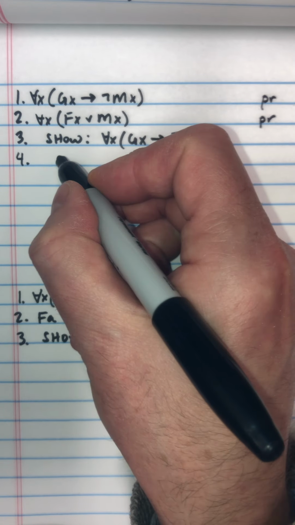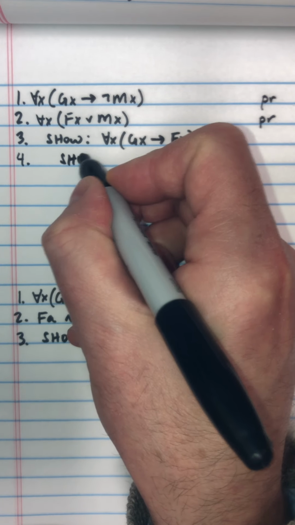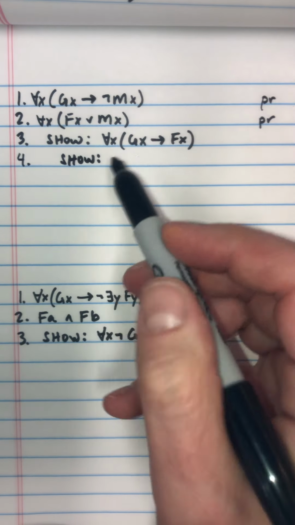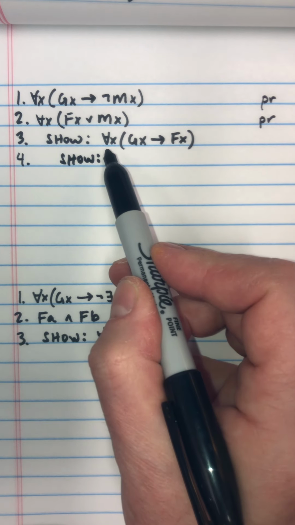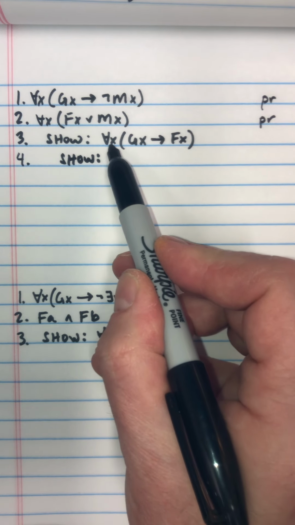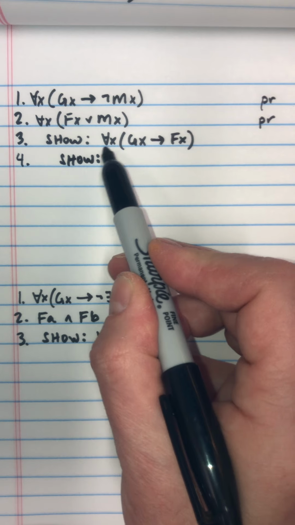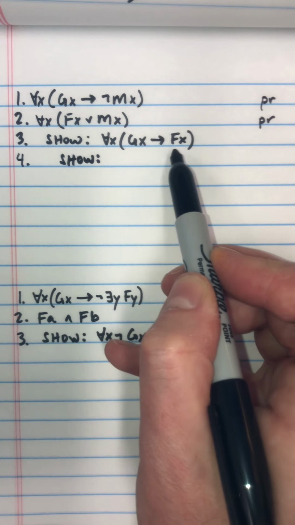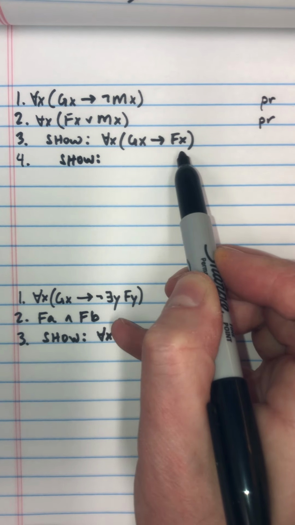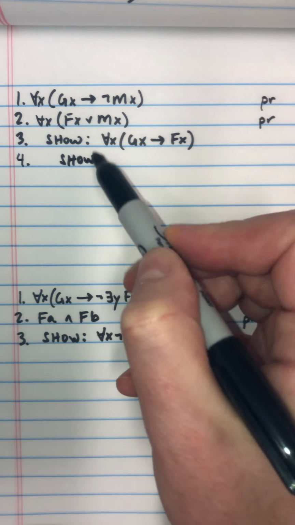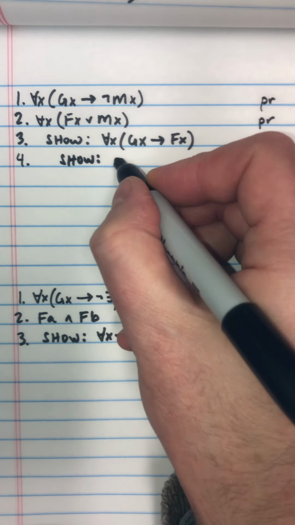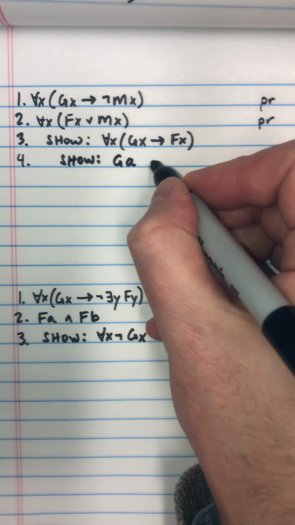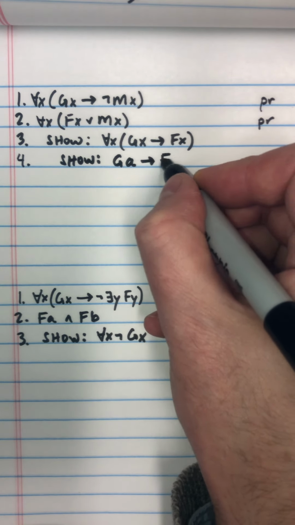What we write down is we write down show, and then the formula that we're trying to show is the exact formula that was above, but with the quantifier removed and the variable that was bound, that is x in this case, replaced with a new constant. In this case, there are no constants, so we can use a, and so we're going to try to show GA arrow FA.